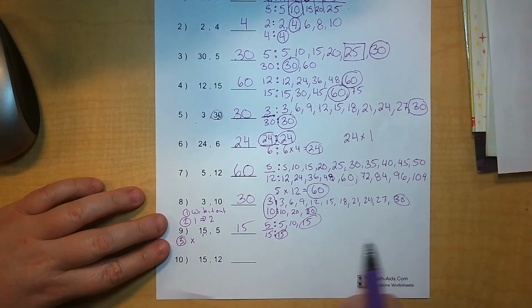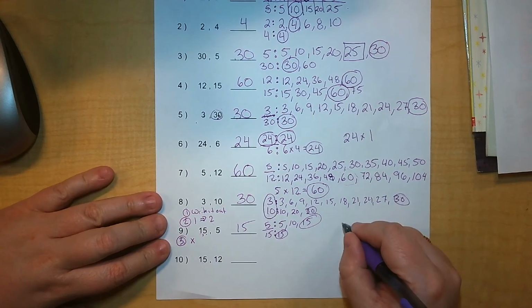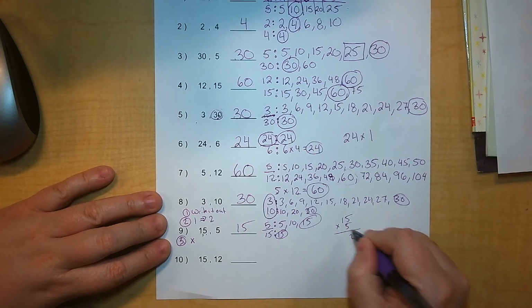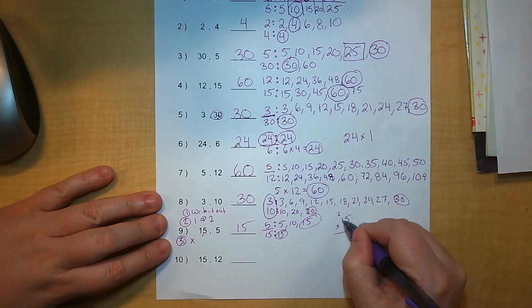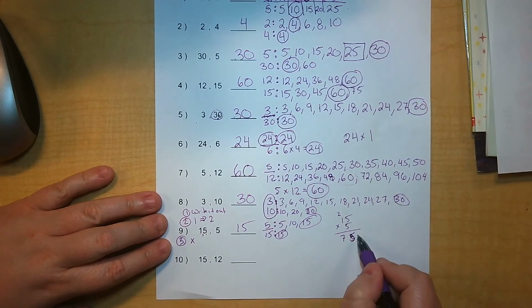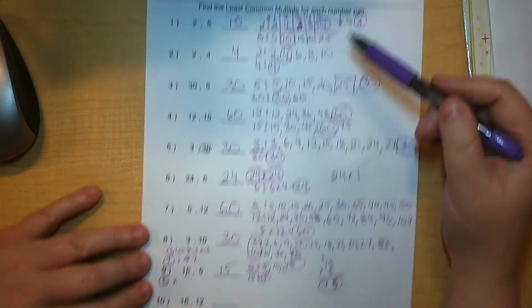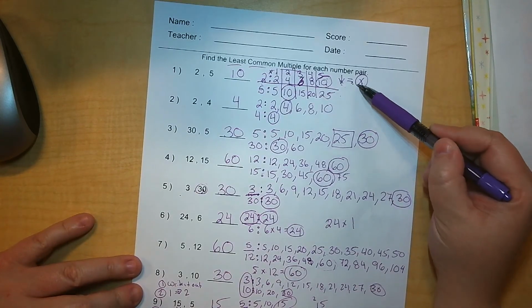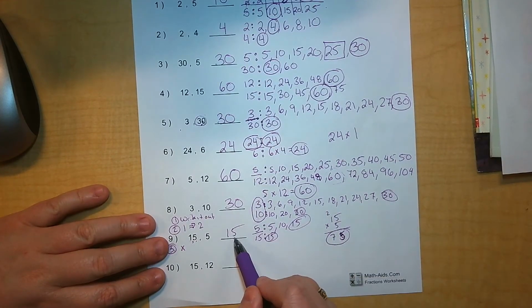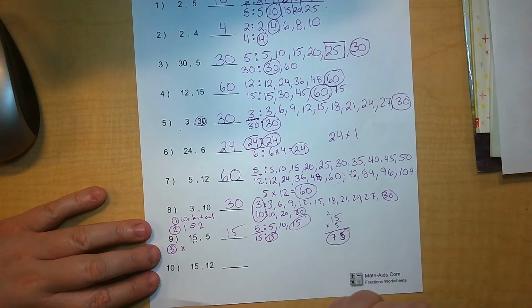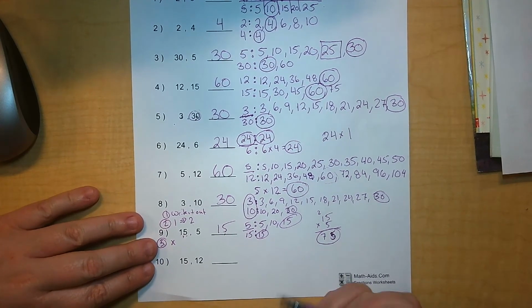The second one is we can multiply them by each other, but if we do that, we're going to get a number that's way too big. 5 times 15 is 75. That's way too big. That is not going to be our smallest common multiple. It will give us a common multiple, it's just not the smallest one. And we're going to need that for when we start dealing with fractions more and more.